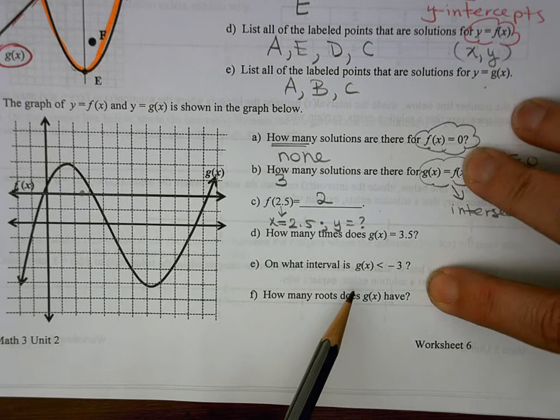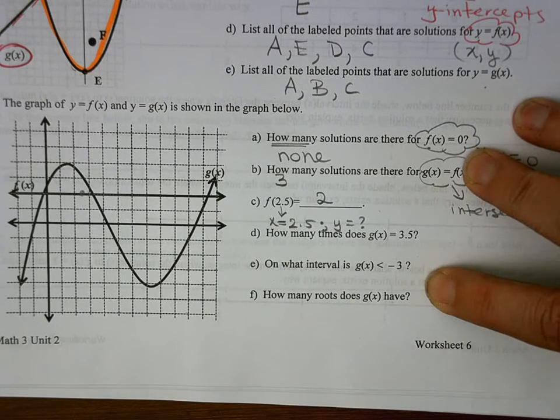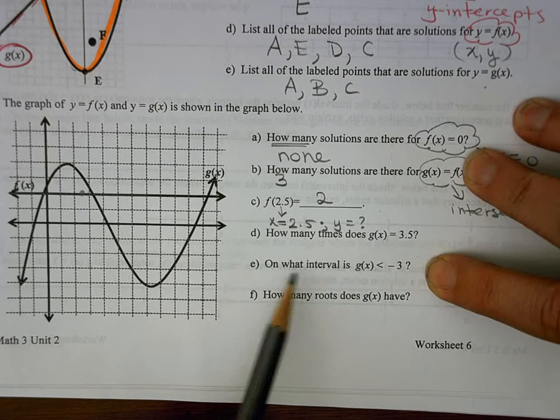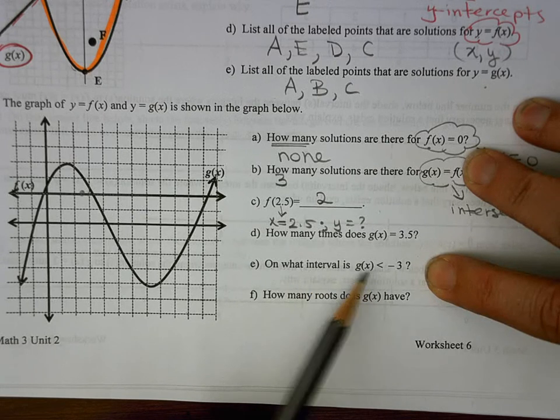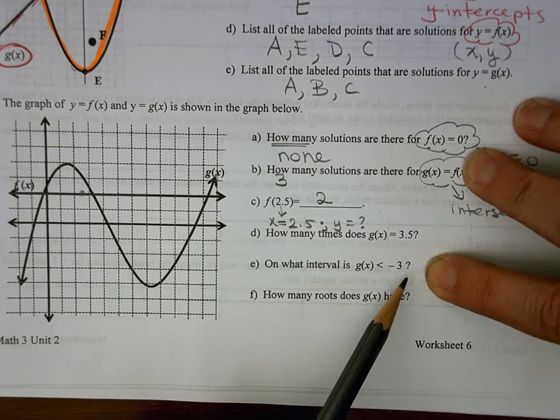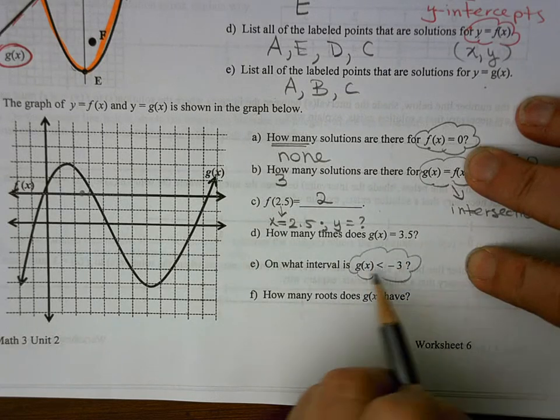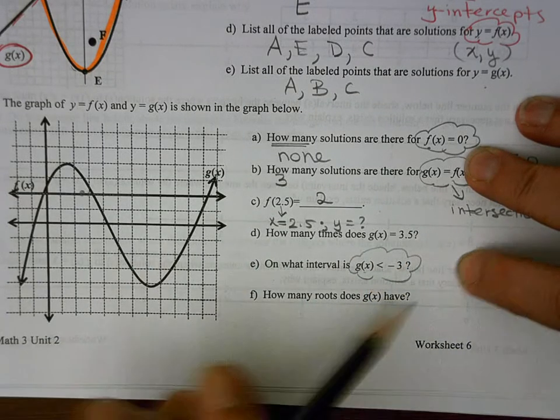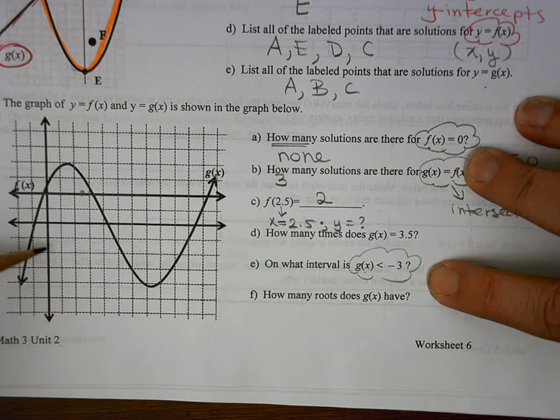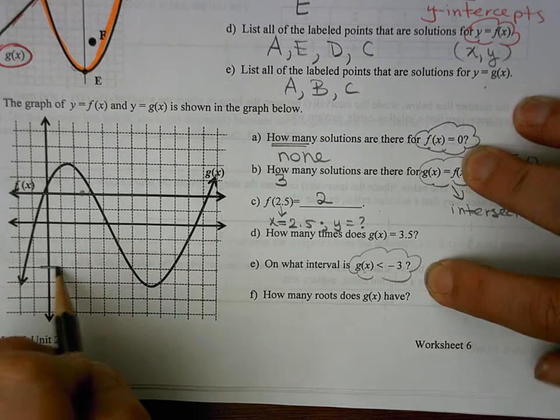And then let's take a look at E here. So on what interval is g of x, approximately, less than -3? First of all, let's make sure we understand this part. This is a y value, so I'm going to go to where y is -3, so 1, 2, 3. So here's y is -3.